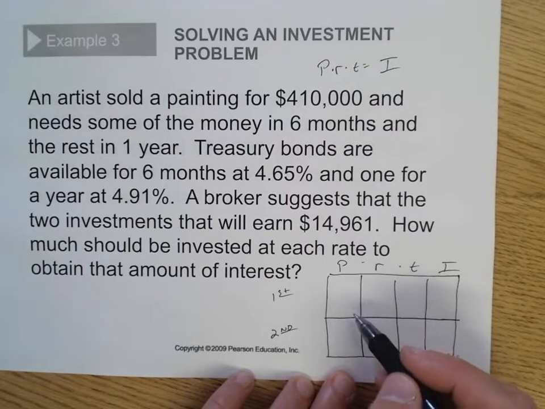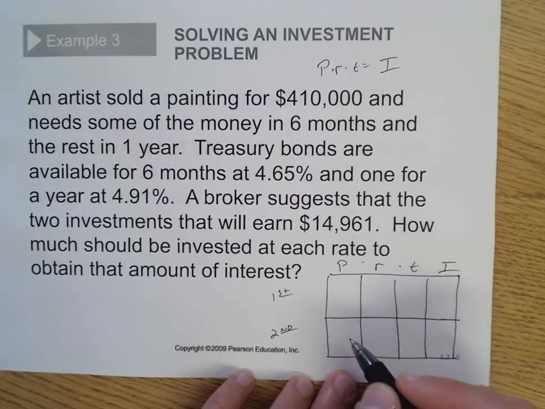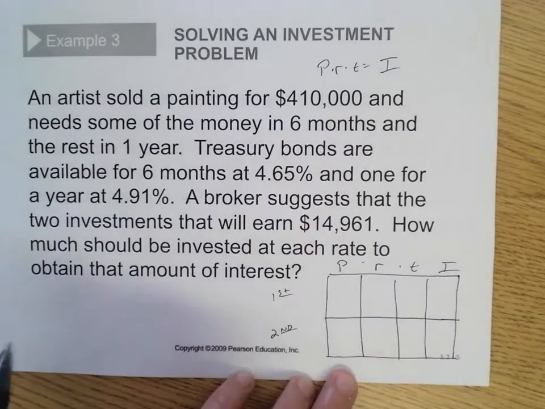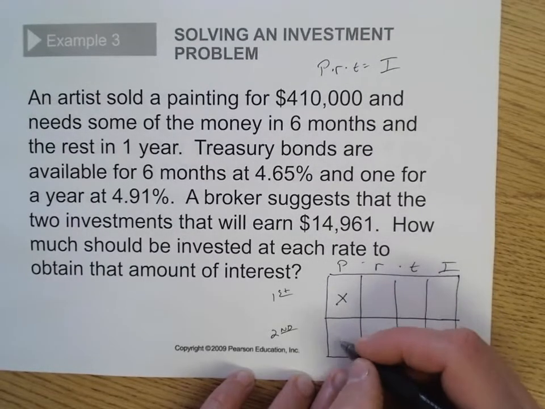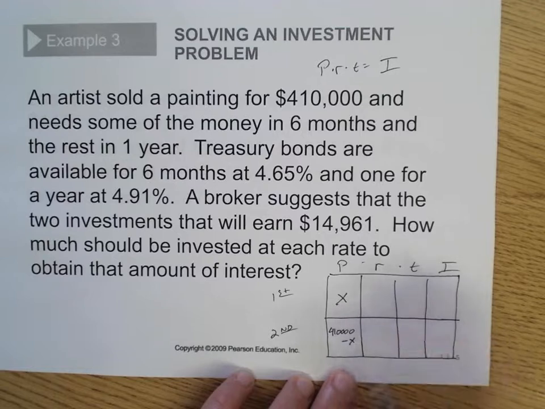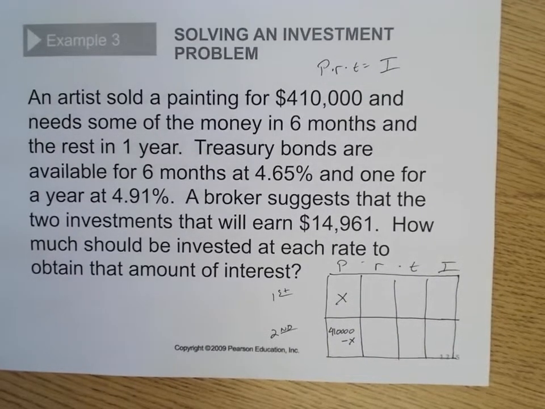First of all, the principal, and this is very similar to most of these types of problems. There's a total of $410,000 that is going to be invested. We don't know how much in either one. So we're going to say that one of them is X, and the other one is 410,000 minus X. Didn't leave myself much room here. It's not X minus 410,000, it's 410,000 minus X.